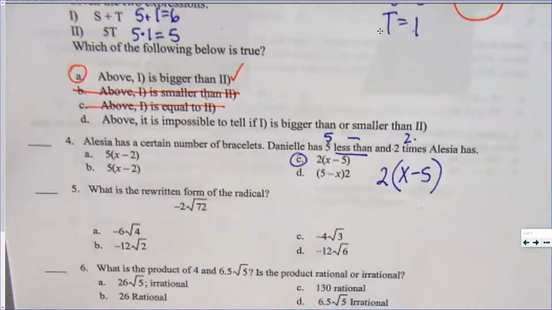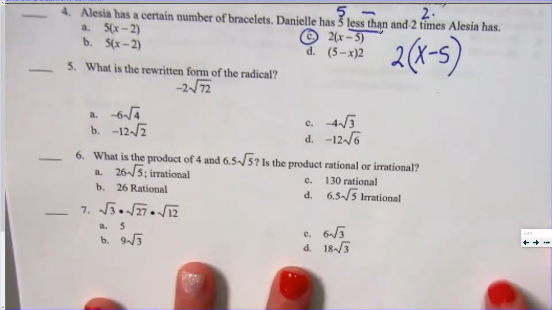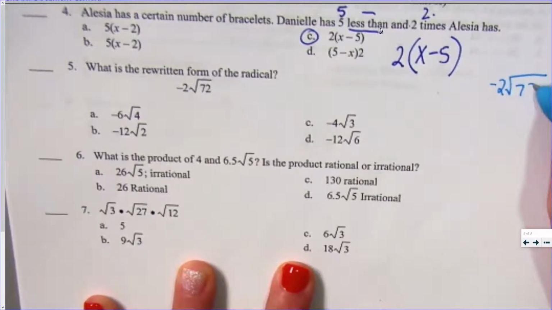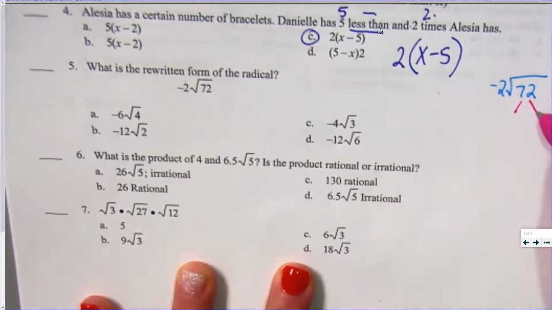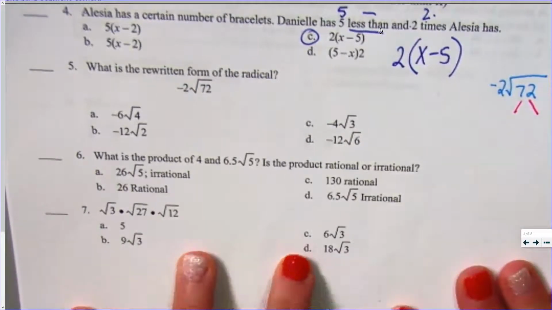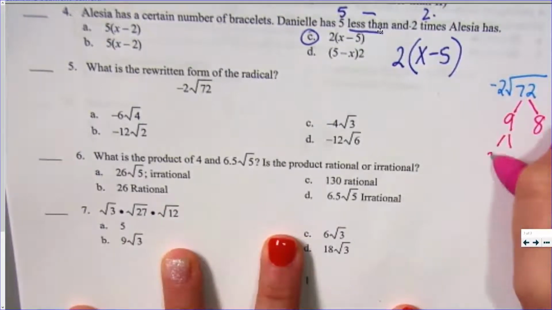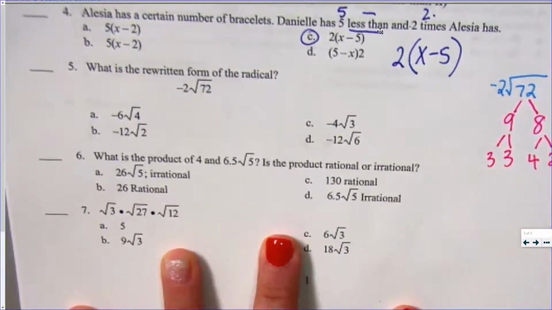Then we move on to radicals, all right, radicals. So with radicals, we have to simplify this first one, and I'm going to write this one over here. -2 square root 72. So I need to break apart 72 into my factors. What times what gives me 72? Now, if I'm thinking about this, I know 9 times 8 gives me 72. But I can still break apart 9 and 8. 9 can be broken up into 3 and 3. 8 can be broken up into 4 and 2.